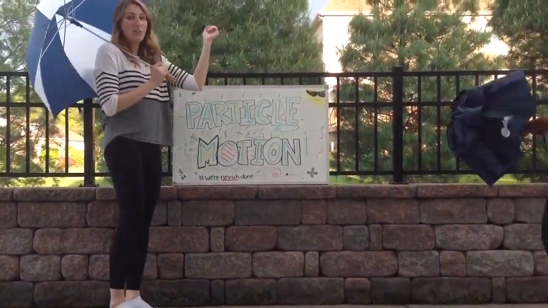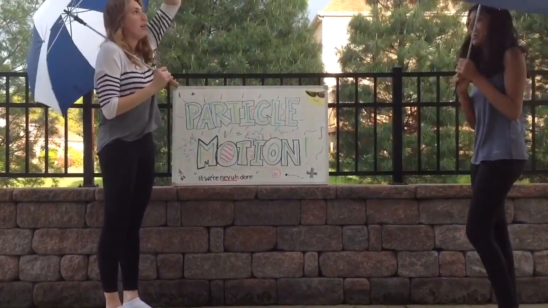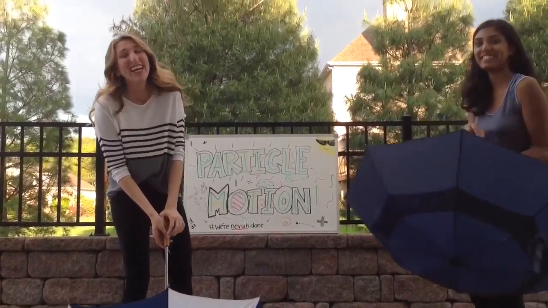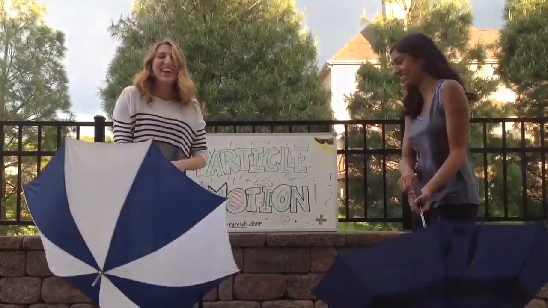Wait, what? Get behind the bench or behind the fence and throw a bucket of water over. Like, now it's torrential downpours. Study those particles! Okay, got it.